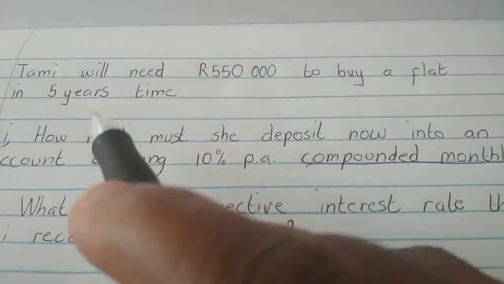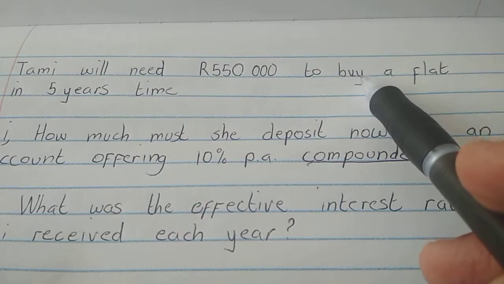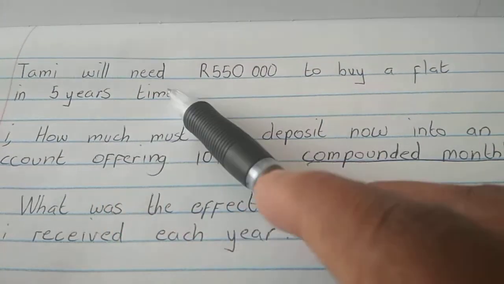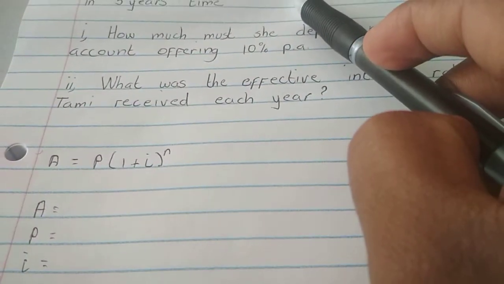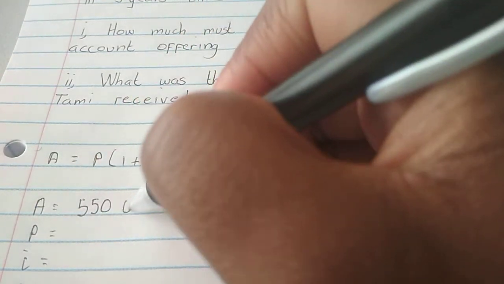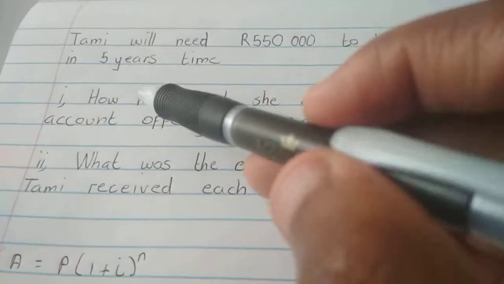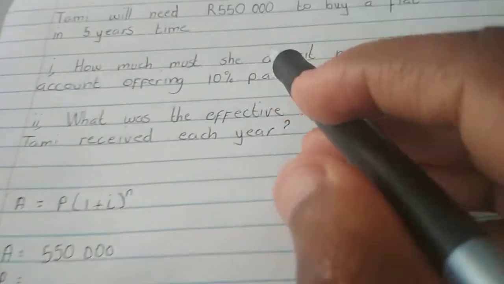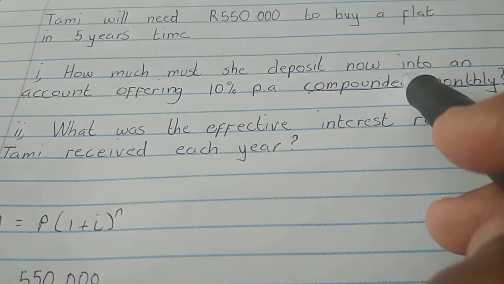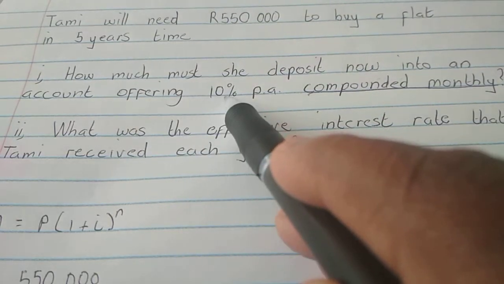Step 2 is to write down what you have been given: A, P, i, n. Okay, what have we been given? Tammy will need 550,000 to buy a flat in 5 years' time. So that 550,000 over there is the end amount, which is the A, and then that 5 years is our n. How much must she deposit now into an account offering 10% per annum?